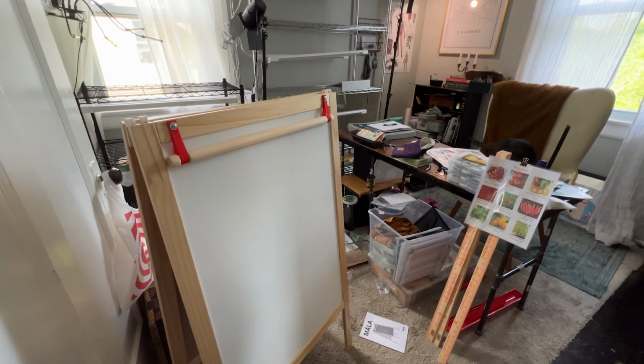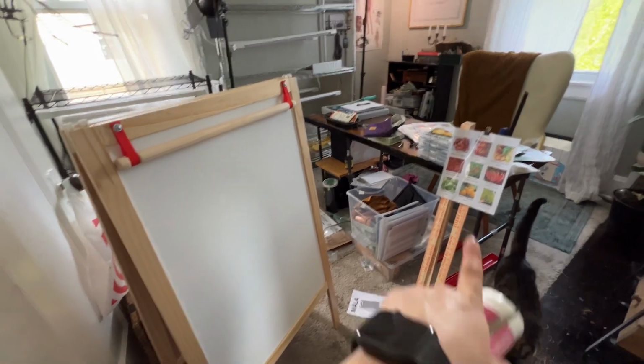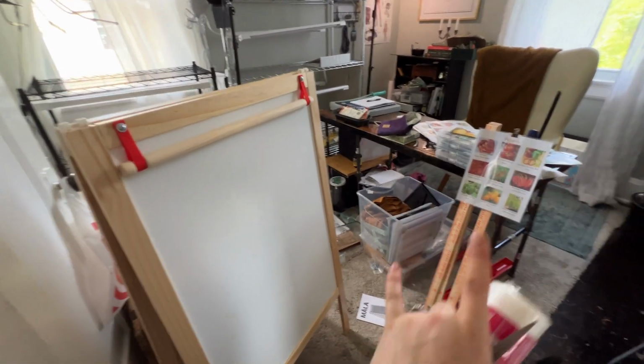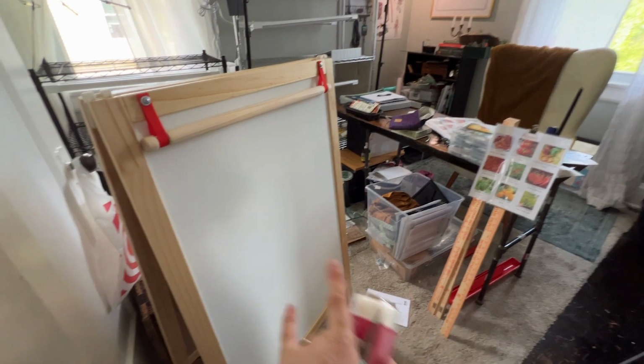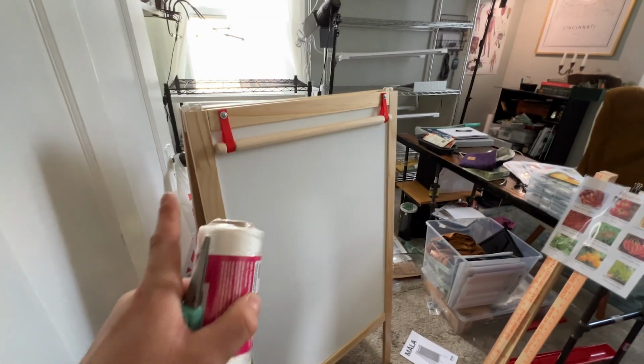Please don't pay my messy office a mind. It is market season, which means there's so much to get together. But that is my boyfriend howling with the dog.